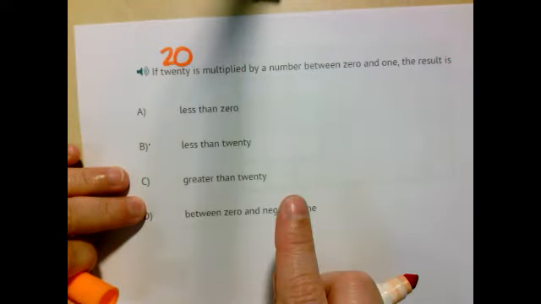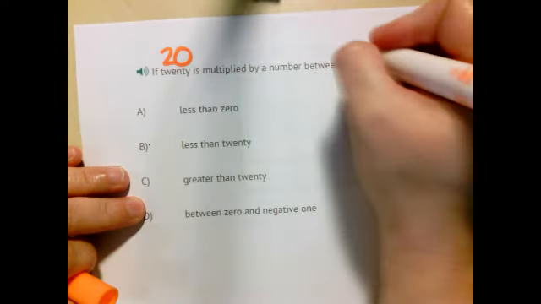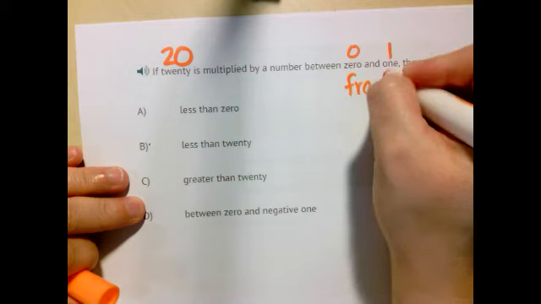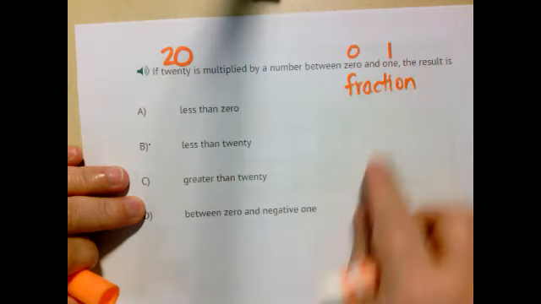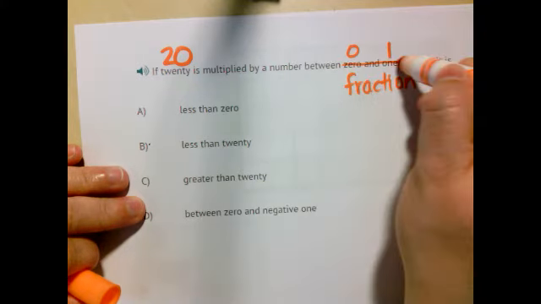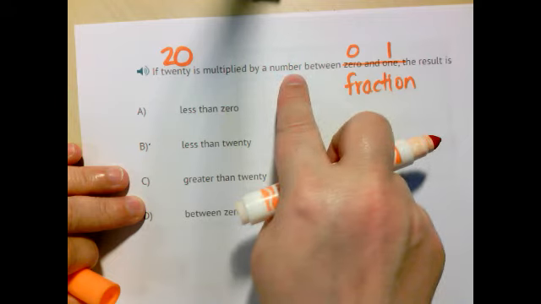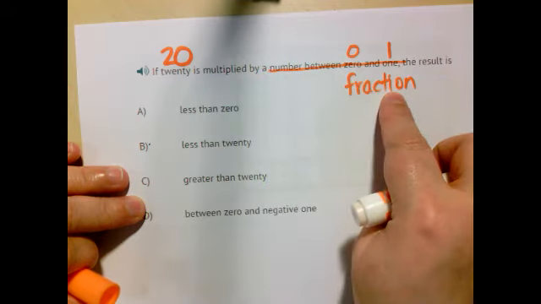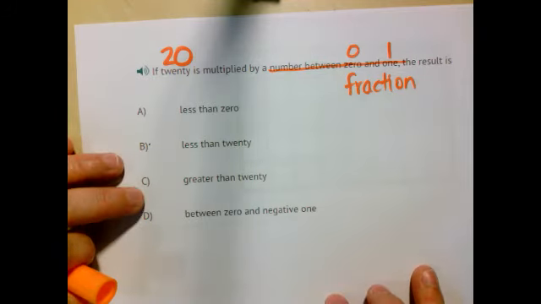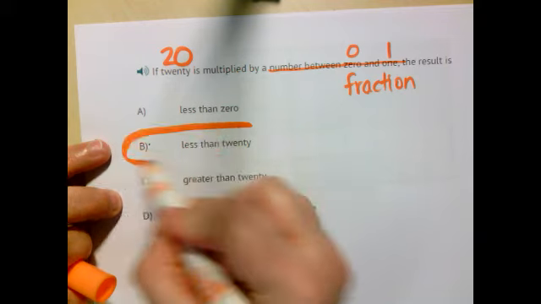If 20 is multiplied by a number between 0 and 1, well, what numbers come between 0 and 1? So it has to mean a fraction. Fractions are the only things between 0 and 1. So I'm going to say, if 20 is multiplied by a fraction, the result is, well, I know that if I multiply 20 by a fraction, it's going to be less than 20. So that would be answer choice B.